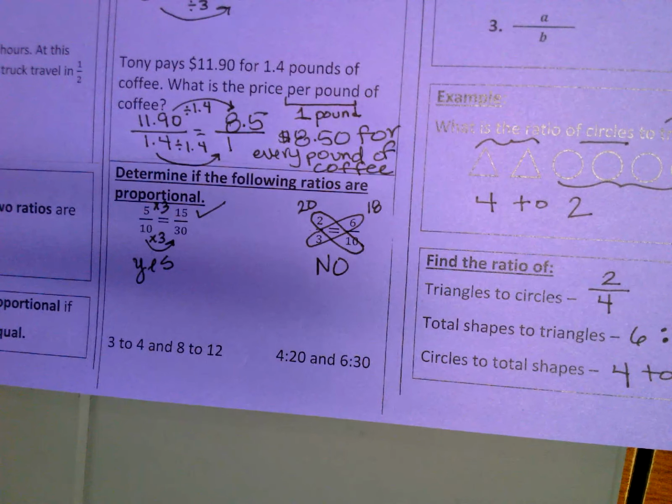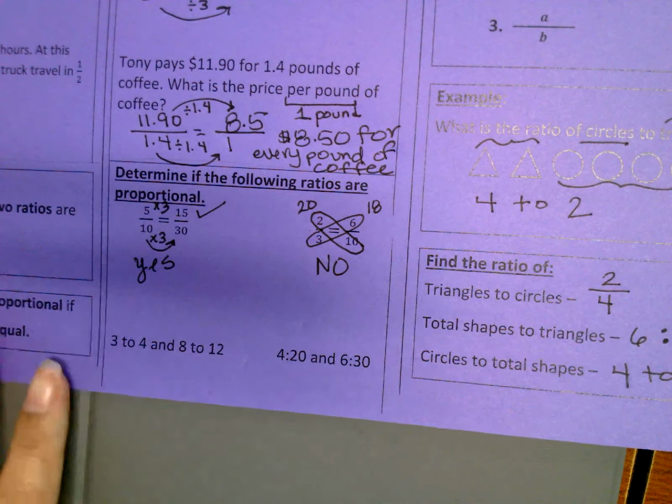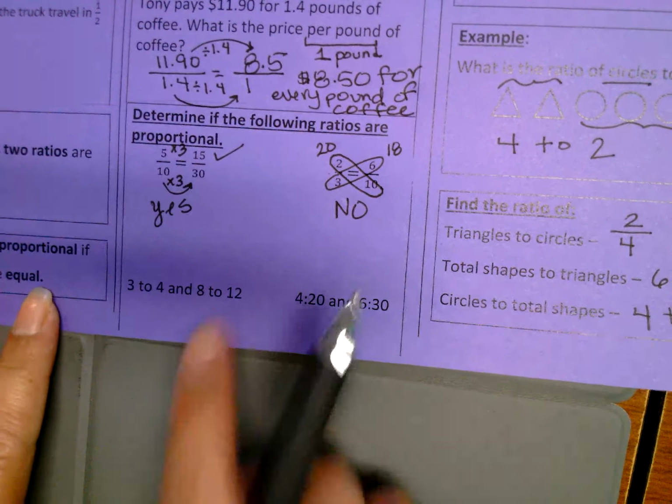Look at this one. 10 times 15. How much? 150. 30 times 5. 150. So that's why this was a yes, because when you do cross multiplication, you ended up with the same answers. Okay? Let's go to the last 2 examples of this little section.